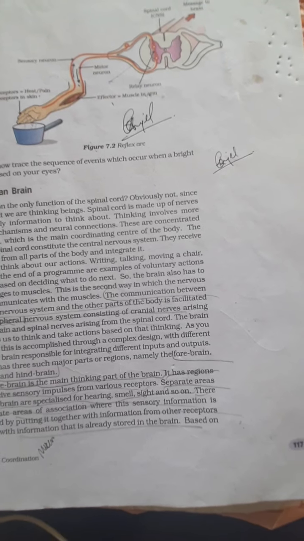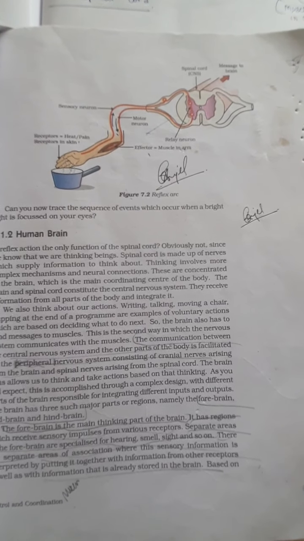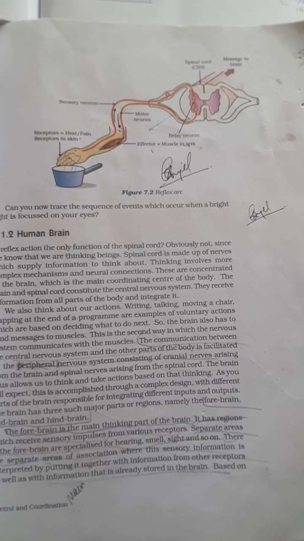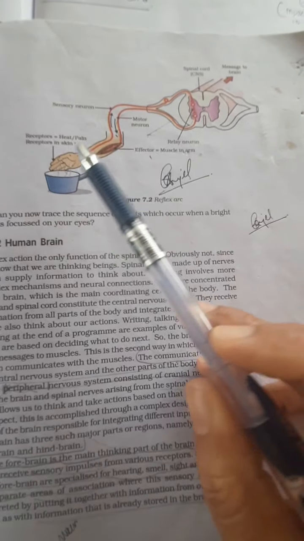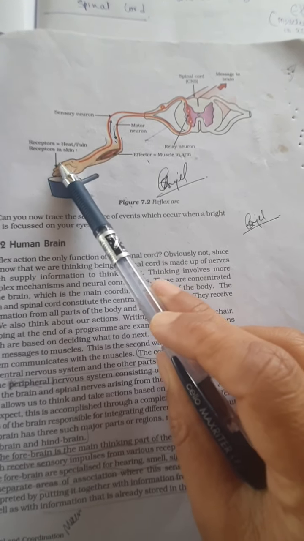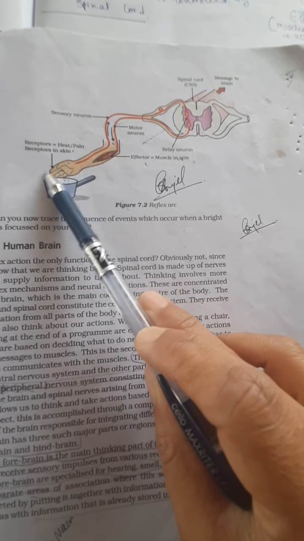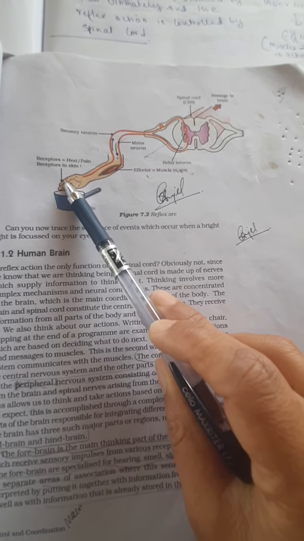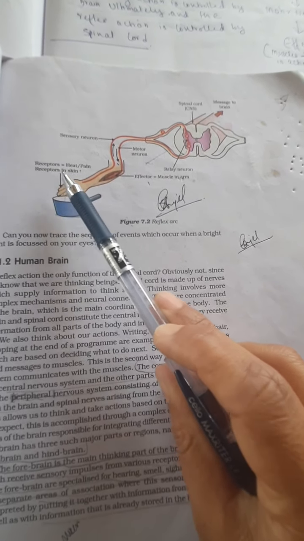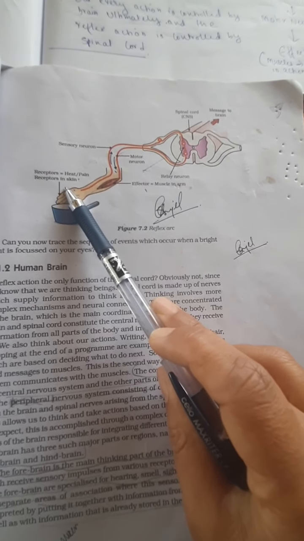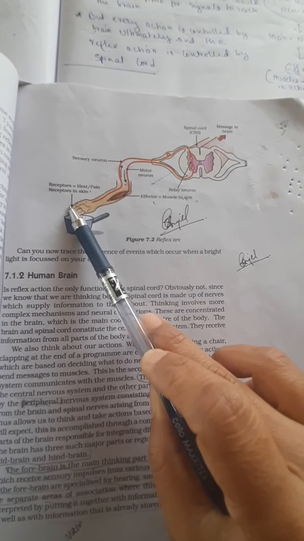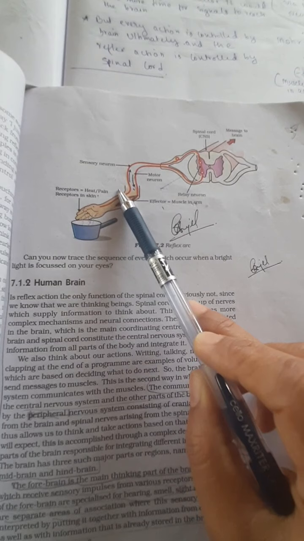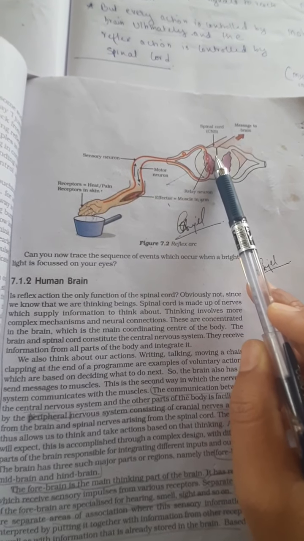Now let's look at the flow of signal in the reflex arc. You can see it in figure 7.2, the diagram of the reflex arc present in your book. Firstly, here is the receptor, that is the thermoreceptor present in the skin. We know that these thermoreceptors present in the skin help us to feel pain and all. So when we touch the hot object, these receptors will sense the heat, and this signal is picked up by the sensory neuron present here and is relayed to the spinal cord.